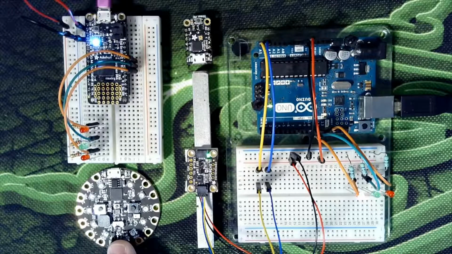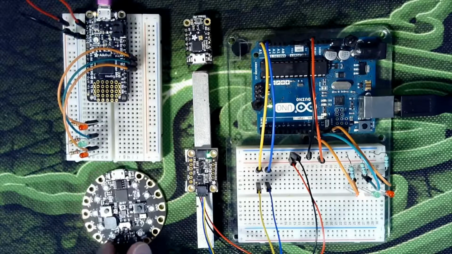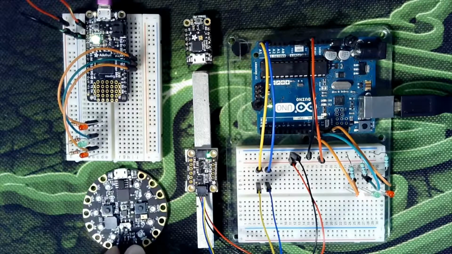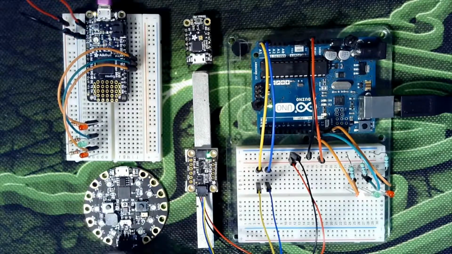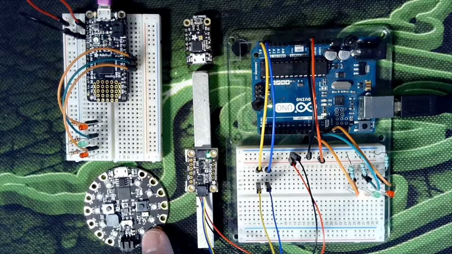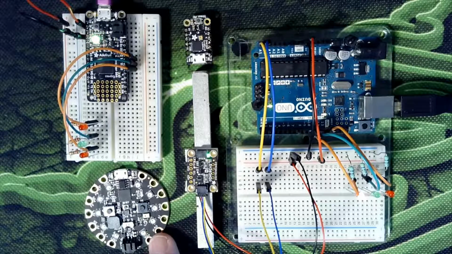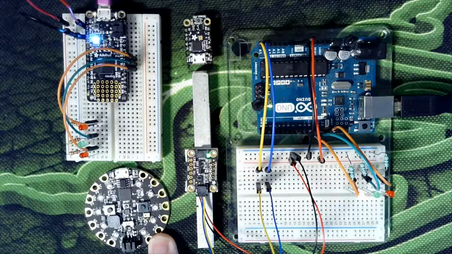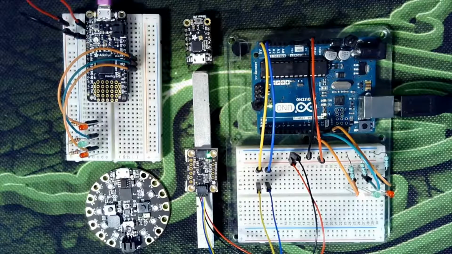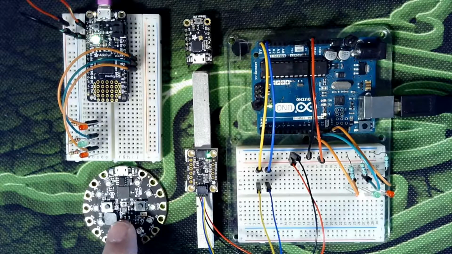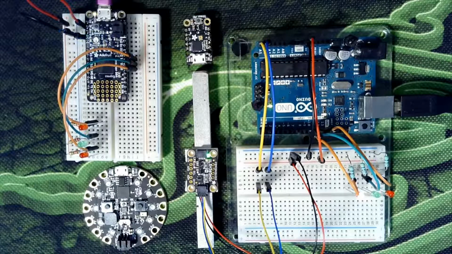Also in here is the Circuit Playground Express from Adafruit. This is an all-in-one board. This thing has a pile of sensors in it, as well as a built-in accelerometer. On this board, somewhere, marked with the X and Y, let's see if I can find it. Oh, it's right in the middle of the board. It's a tiny little chip right in the middle of the board.